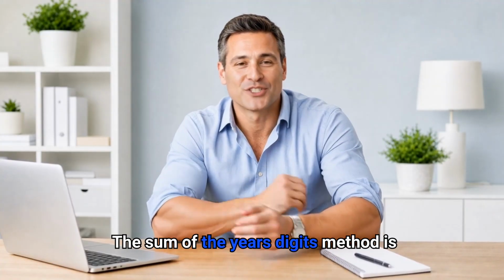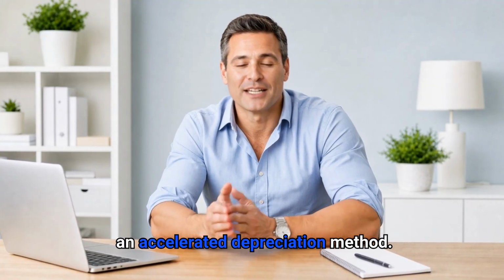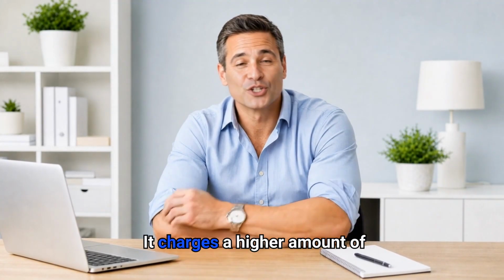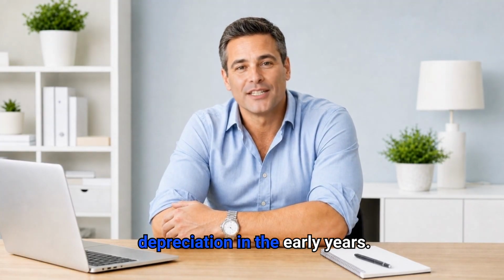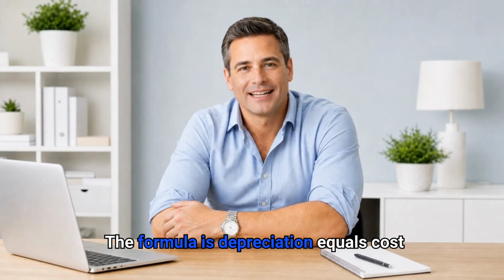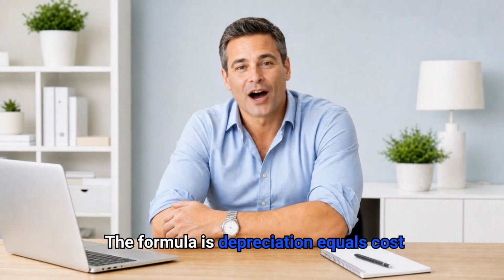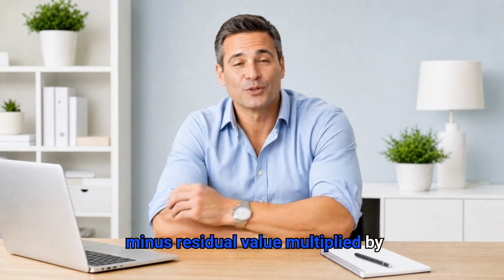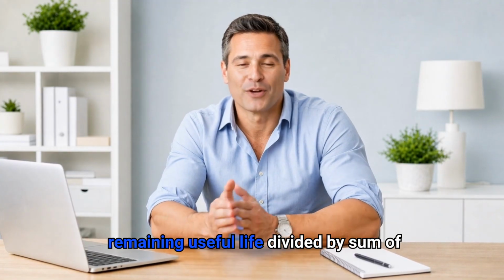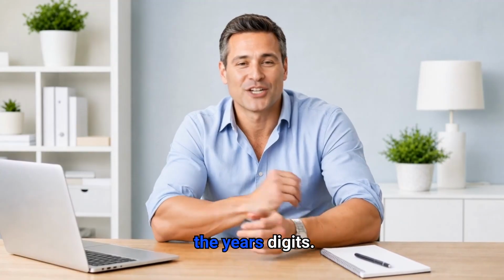The sum of the year's digits method is an accelerated depreciation method. It charges a higher amount of depreciation in the early years. The formula is depreciation equals cost minus residual value multiplied by remaining useful life divided by sum of the year's digits.